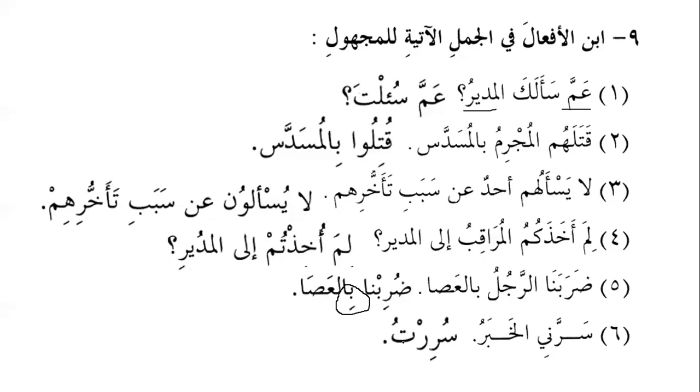That's right, because here ta is the doer, and الخبر will be مفعول به. Or you will say سررت من الخبر. If you want to say I was happy by the news, or the news made me happy, then سررت will be enough. And we can also say سررت من الخبر.